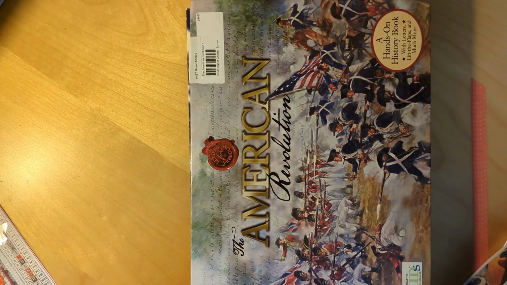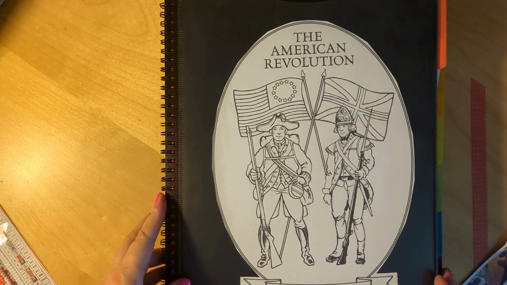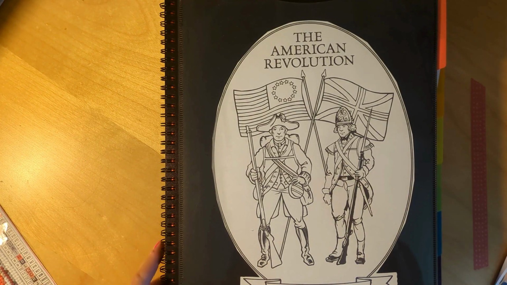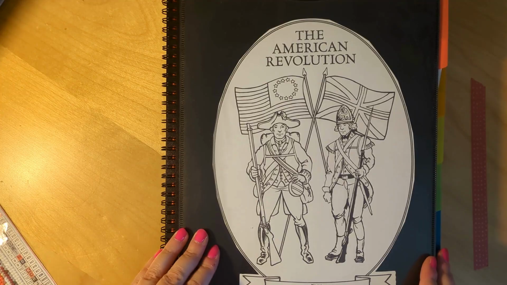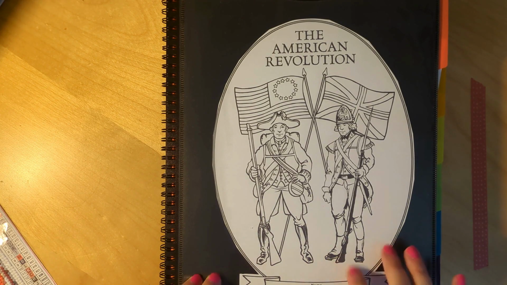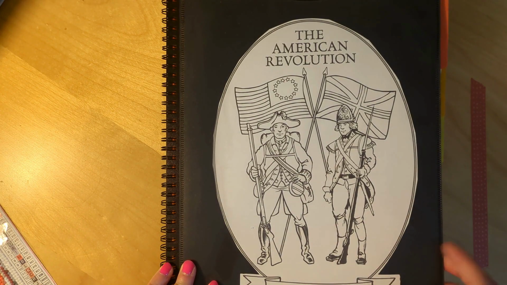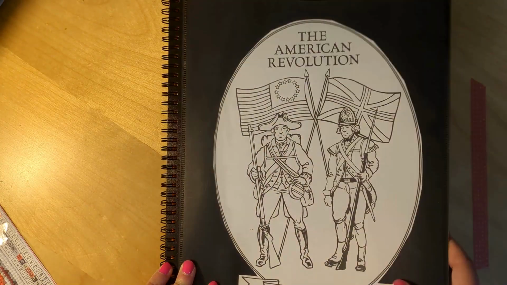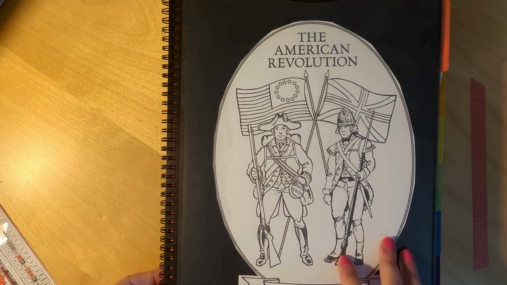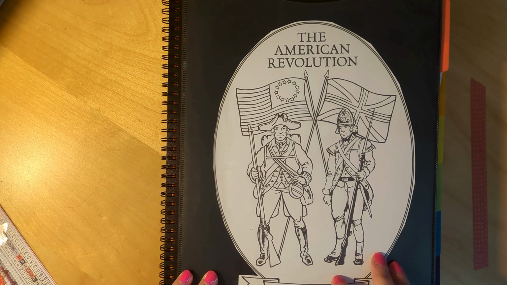And then I have a History Pockets. So this is a History Pockets from Evan Moore, and I saw this on somebody's page and decided to give it a try, where you take one of these notebook type situations and you use this to make your History Pockets. And if you've ever done History Pockets before, you know this is not what they normally look like.